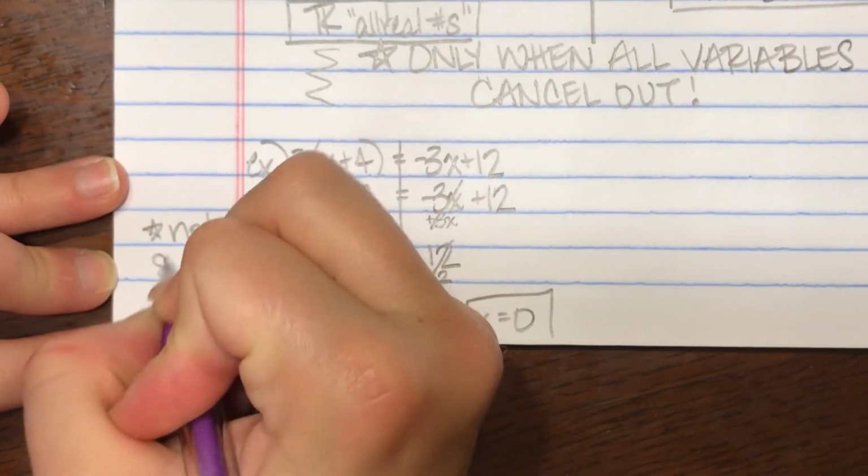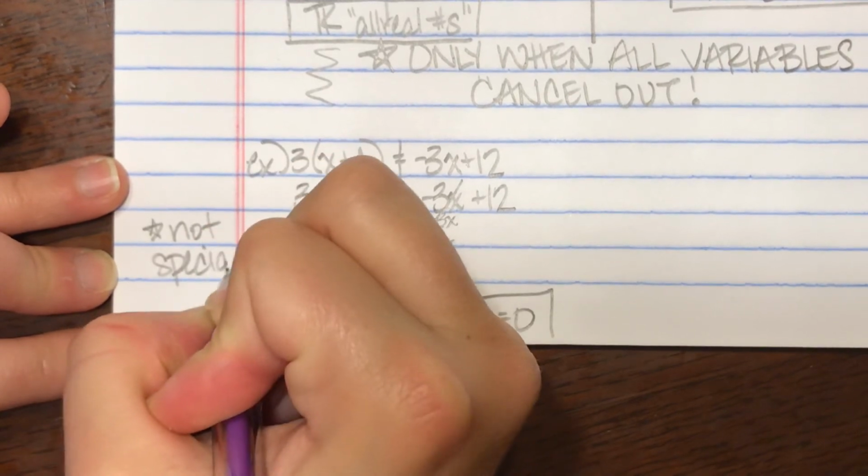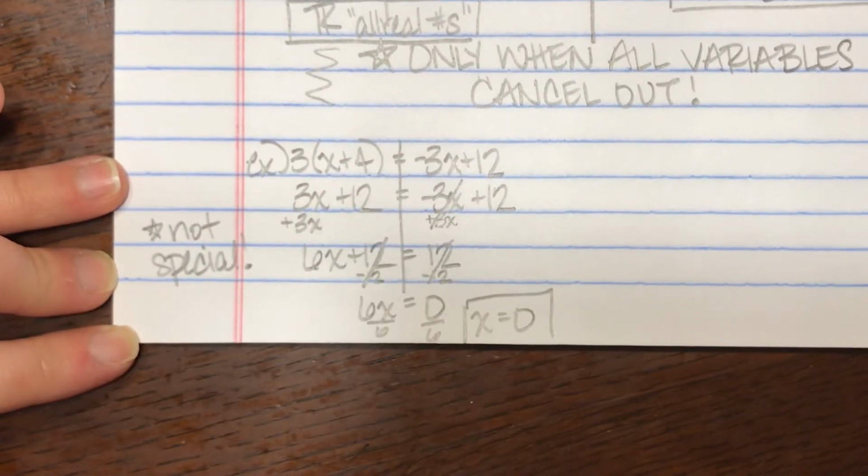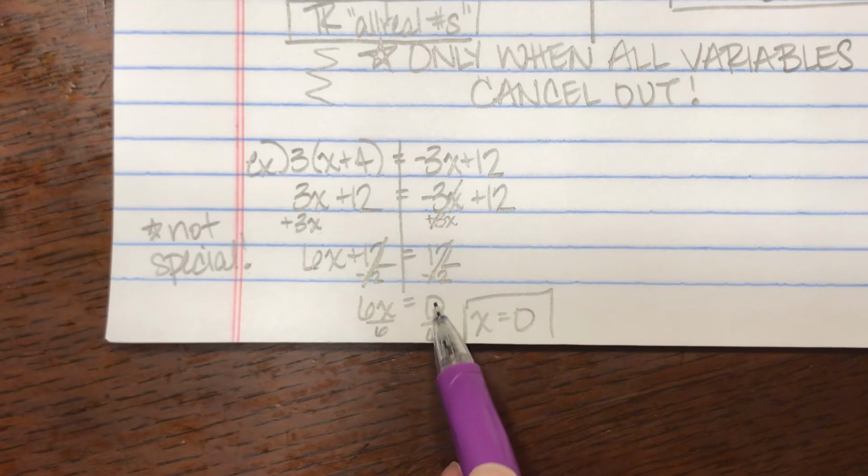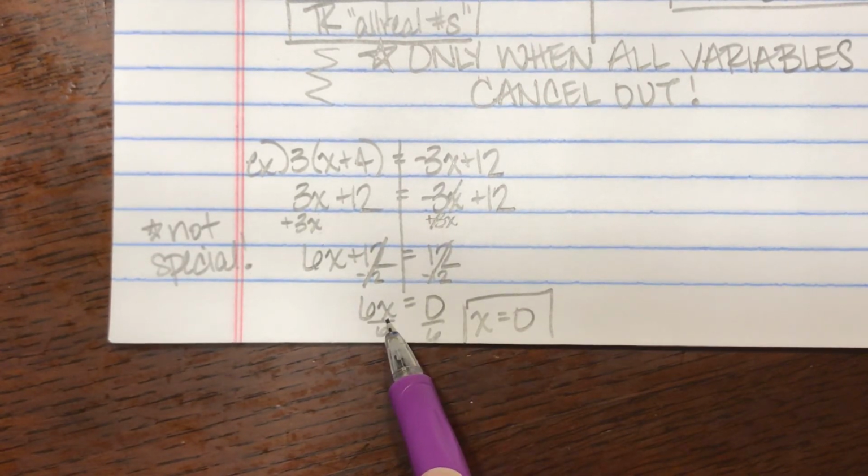I know that's weird because you end up with a 0, which we don't typically see in a problem, but you still have a variable. As long as there's still variables in the problem, it's not out of the picture yet.